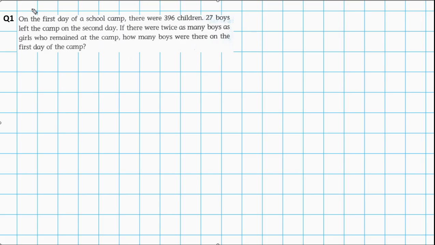Now, there is a lot going on. It's a long question, and you can see the first thing I did was to read it. We need to separate it out and think about what's going on and see if we can draw a model. So we've got a first day and we've got a second day. That's what we figured out from reading. On the first day of the school camp, there were 396 children. And we know that 27 boys left the camp on the second day.